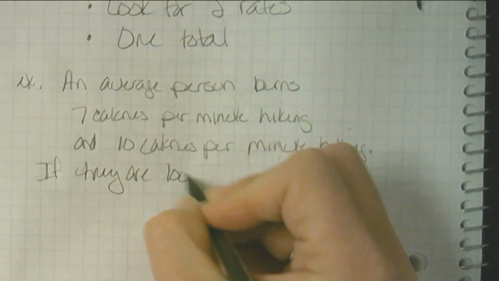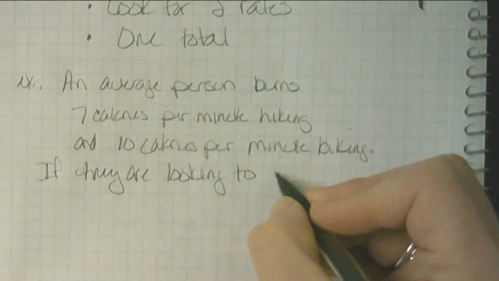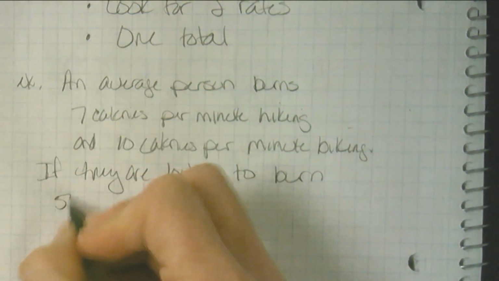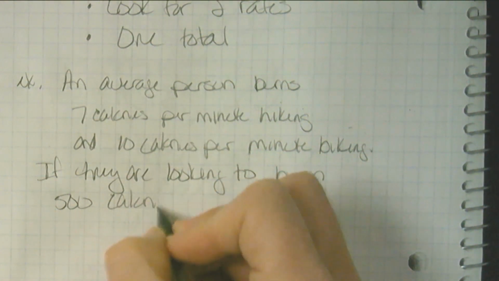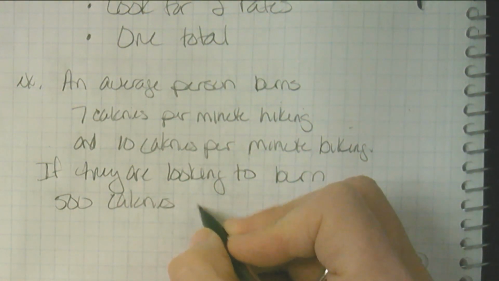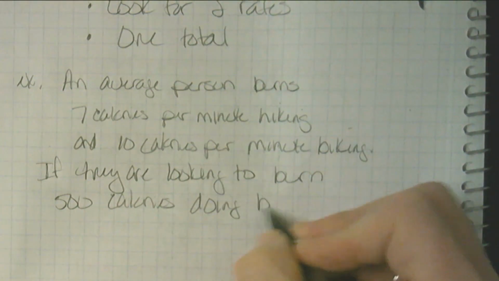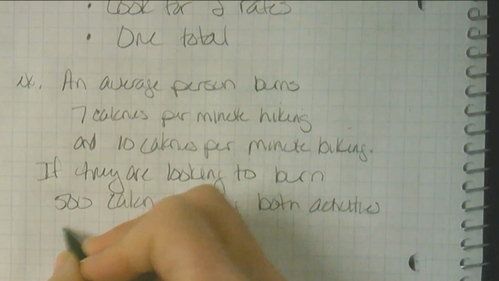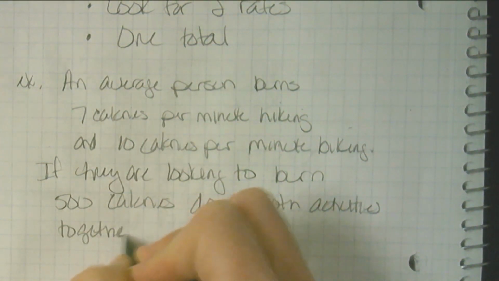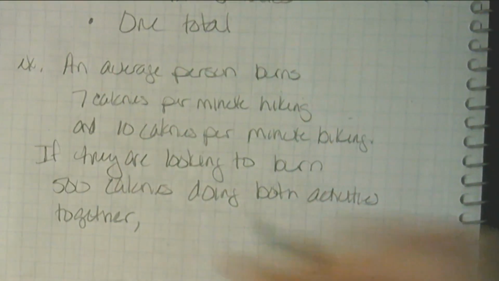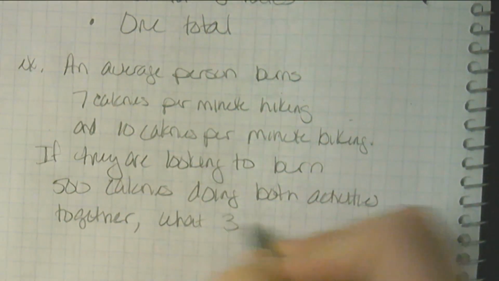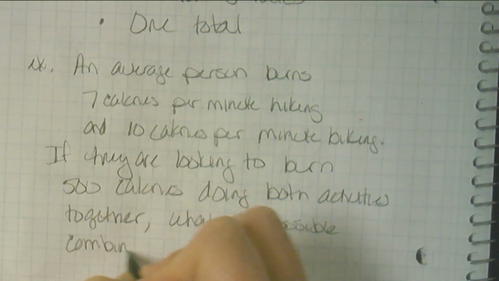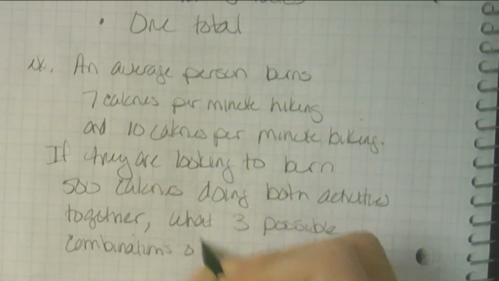If they are looking to burn 500 calories doing both activities together, what are 3 possible combinations of time spent on each?